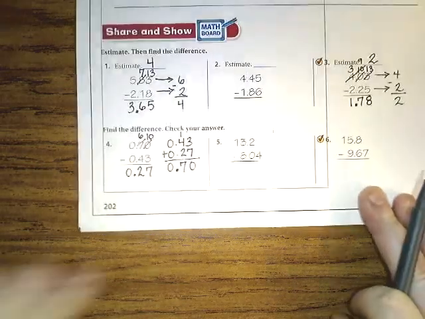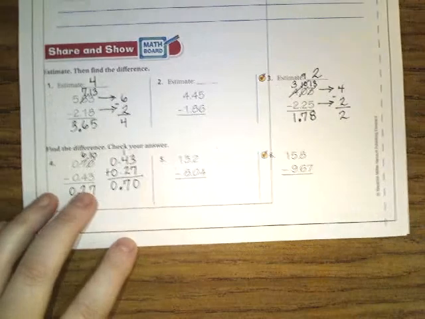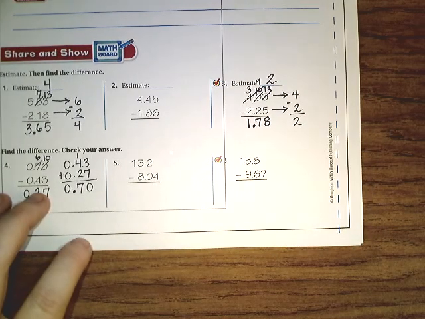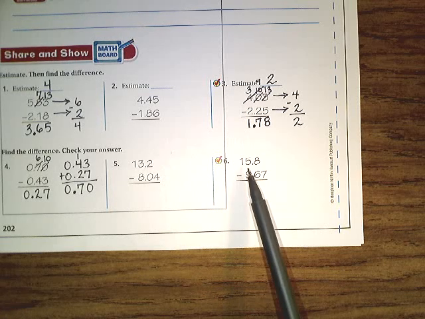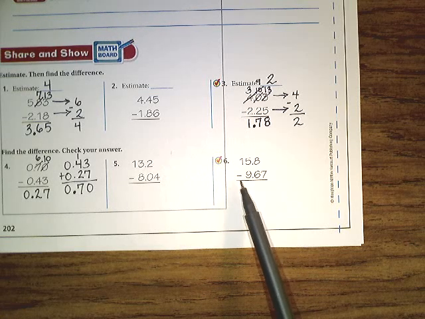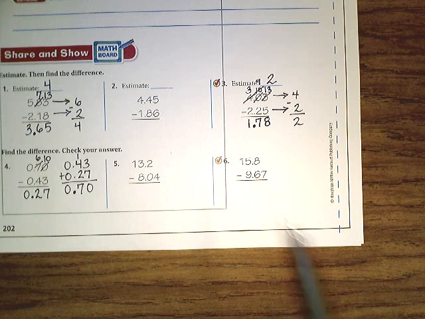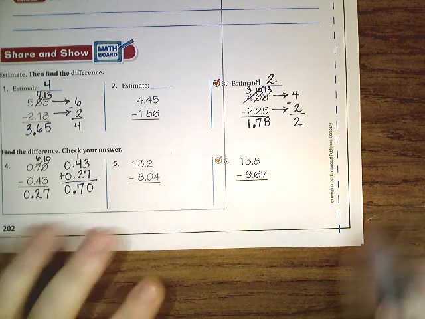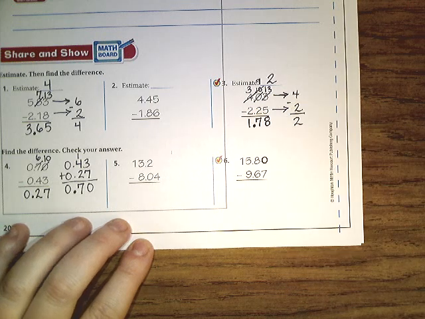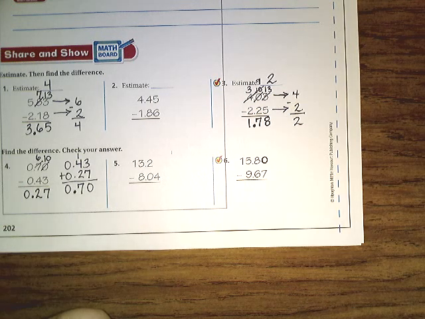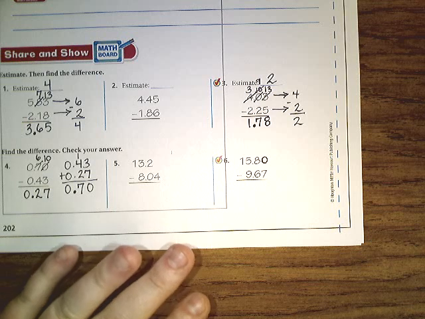All right, let's look at number 6. I like number 6 because it's a little bit different. It's actually similar to 5, but we'll do number 6. So we have 15.8 take away 9.67. Well, first thing I see is there's a placeholder, and I'm going to replace that with a 0. Okay? So let's do the subtraction first.